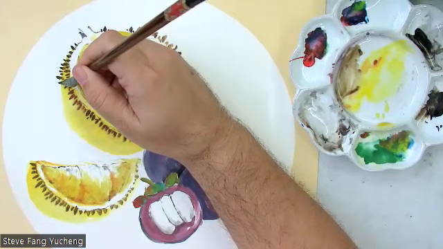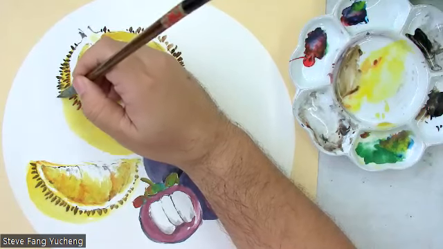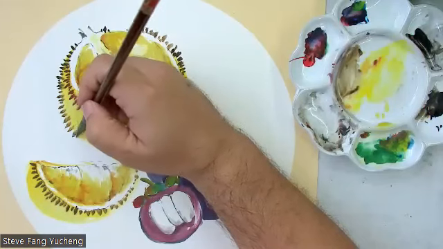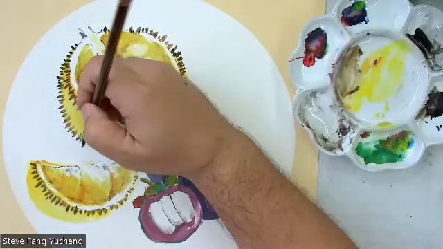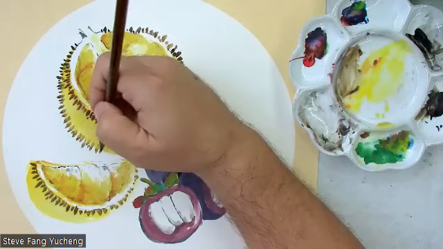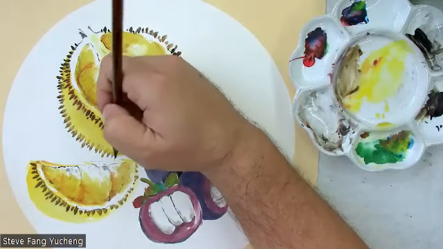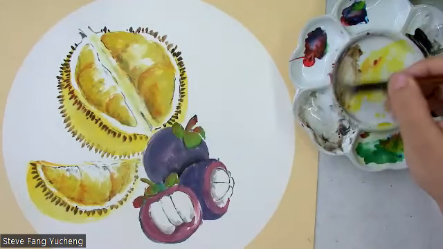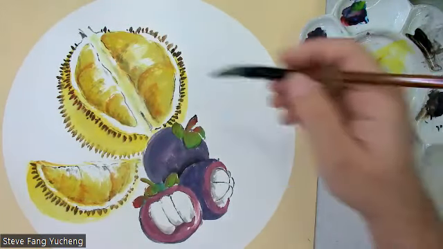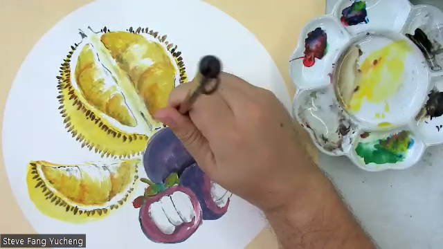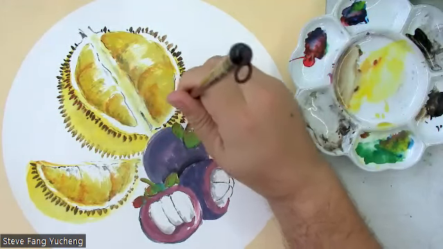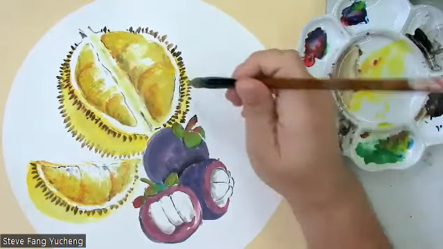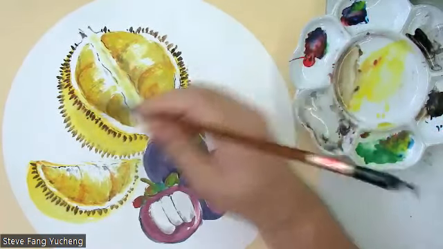Second one. Remember, this stroke, you must cover the round yellow.